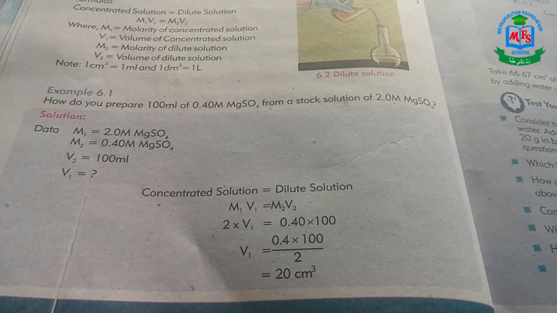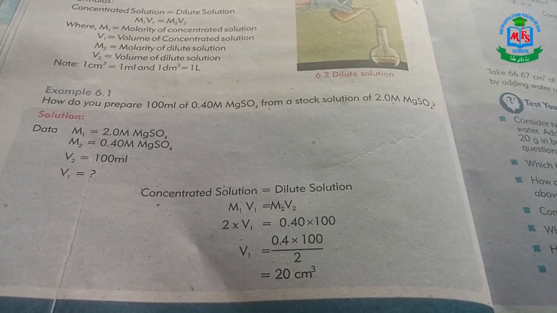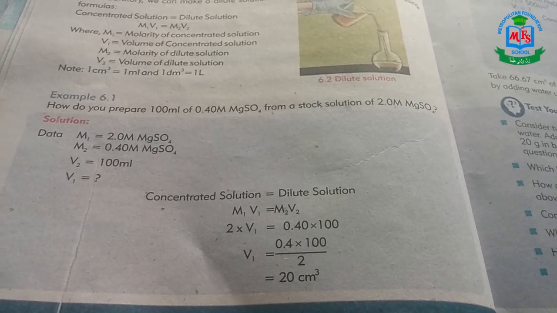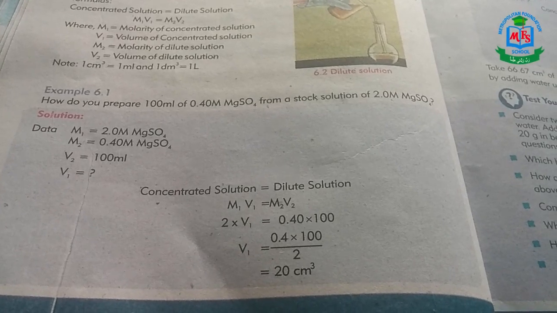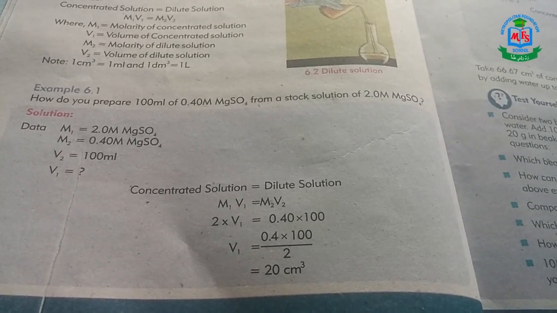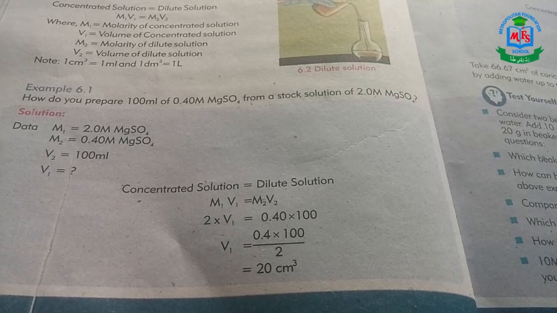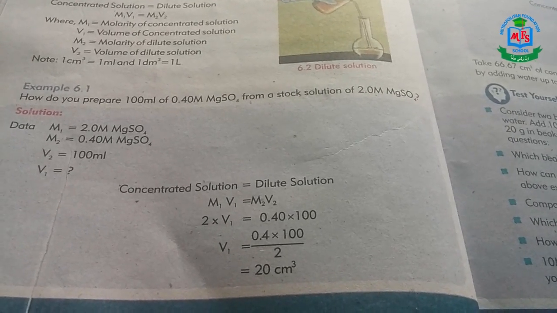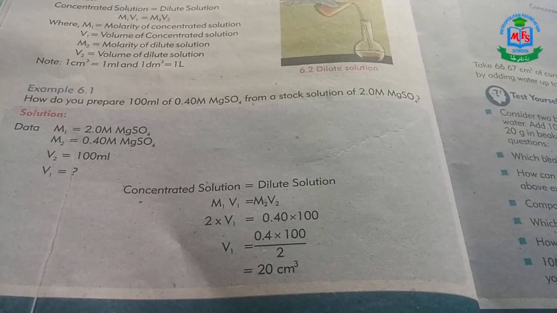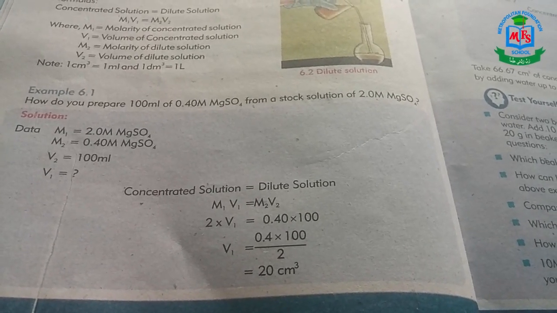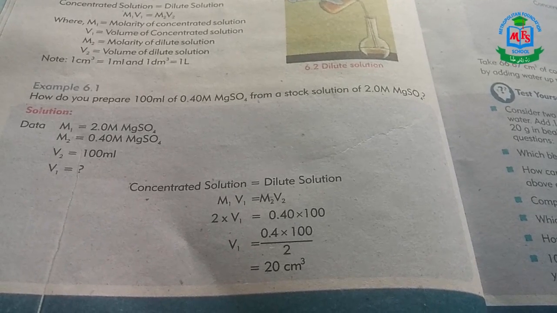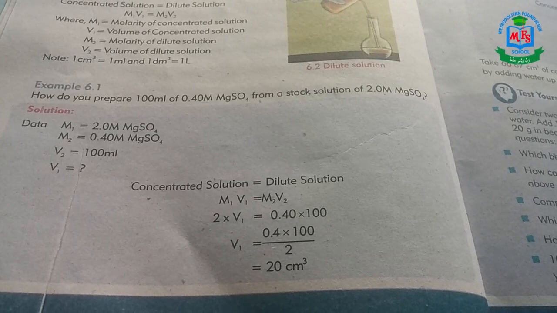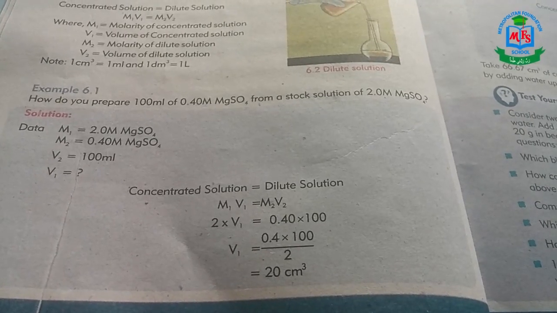Next one, we write volume. The volume that is given in the numerical is 100 ml. We represent this as V2, the volume of the magnesium sulfate solution, whose molarity is 0.40 molar. This volume is 100 ml, and we represent it as V2.